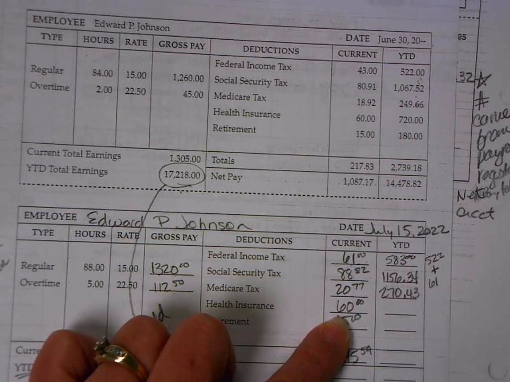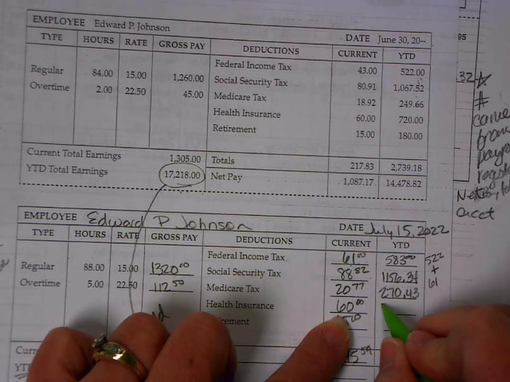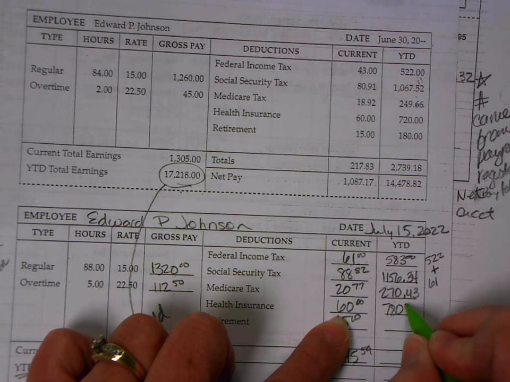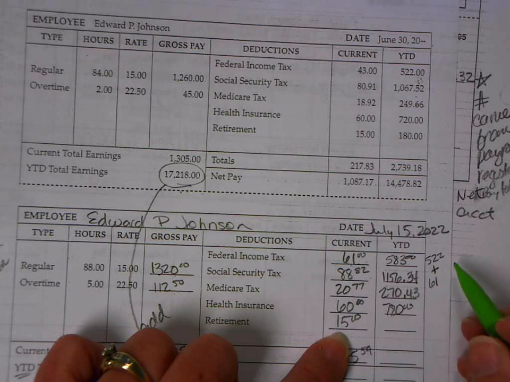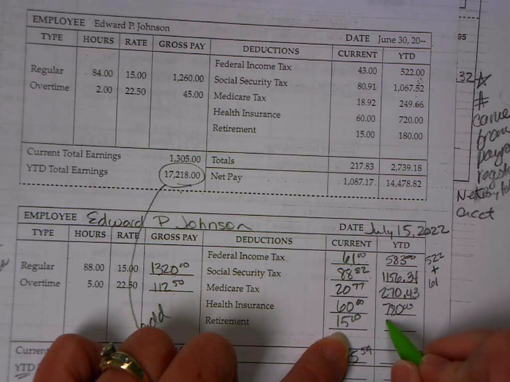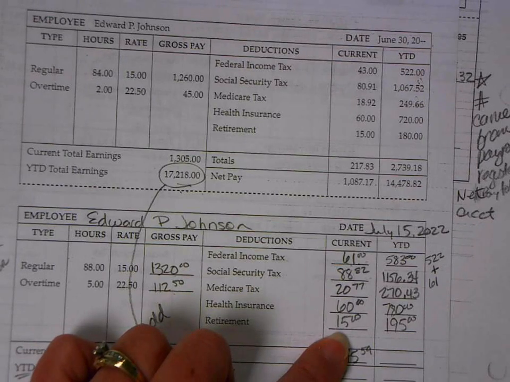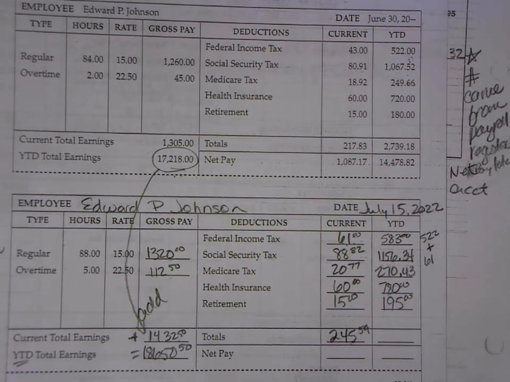and 720 plus 60, 780, and 180 plus 15, 195. Okay, so everybody know where I'm getting those numbers I'm doing that math from?